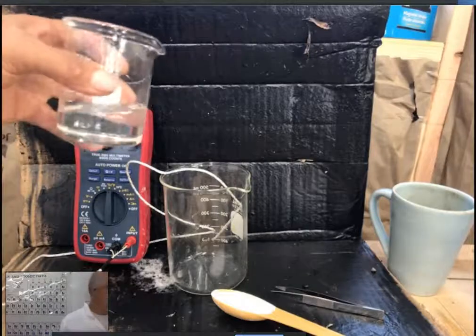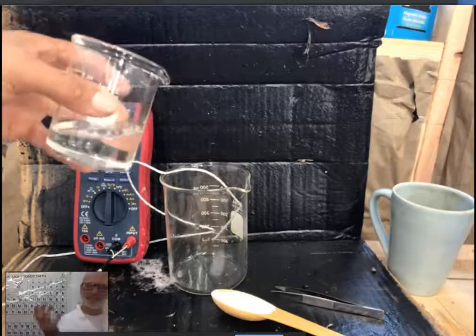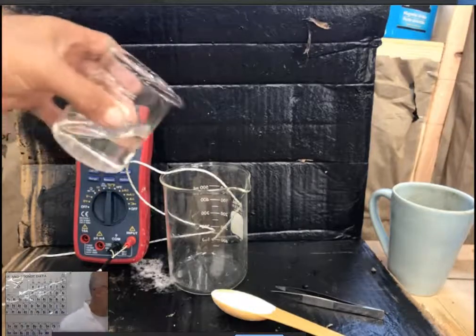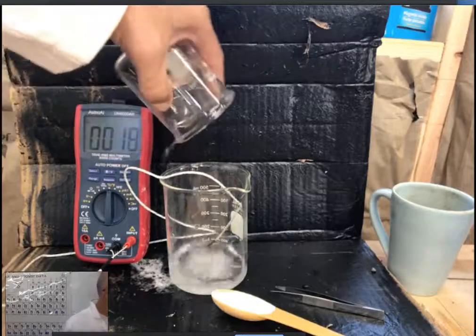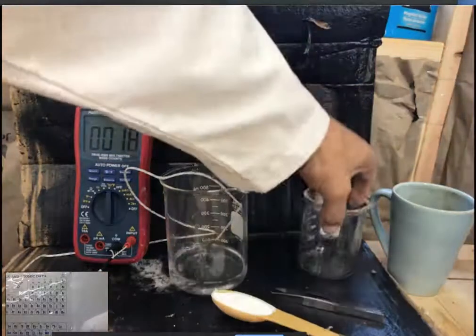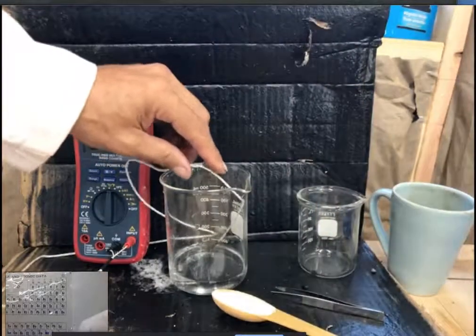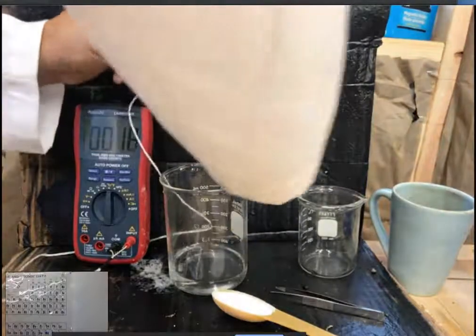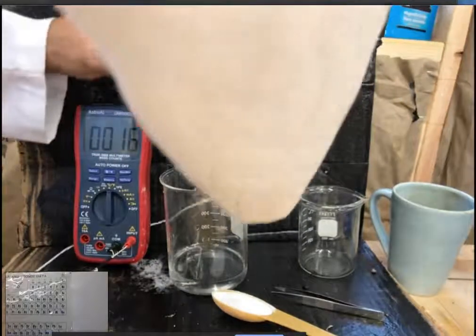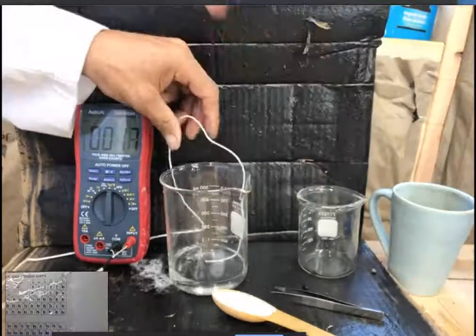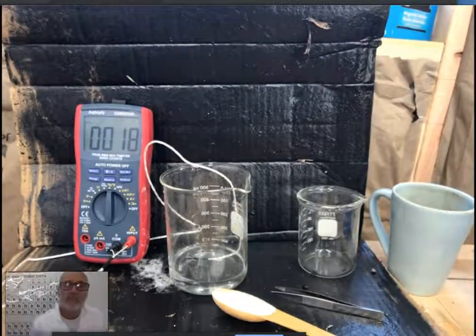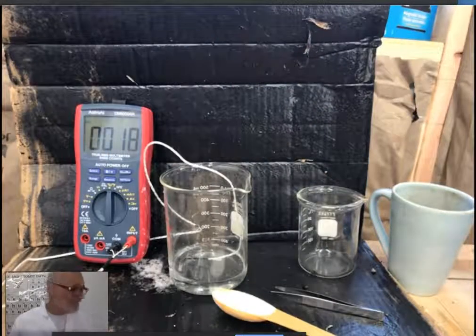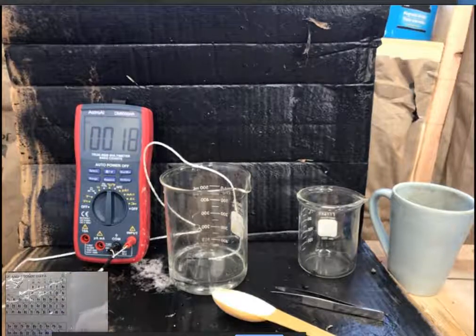And you can just put this into a large mixing bowl. All right, I'm going to pour it in here and make sure that my probe is in the solution, which it's not. It's having a little tough time with me today. I'm going to make sure it's in the solution, and we're going to see that it's 18 degrees Celsius.